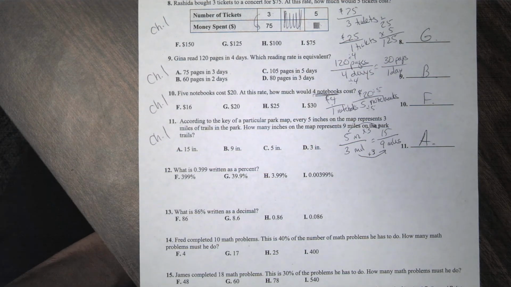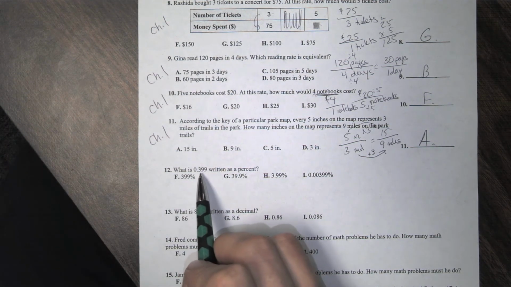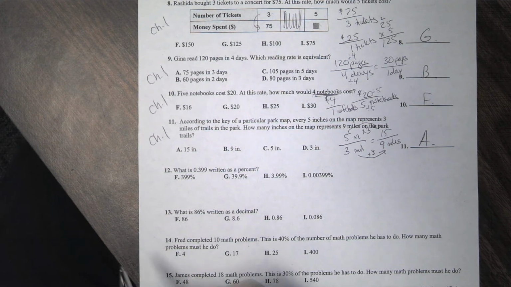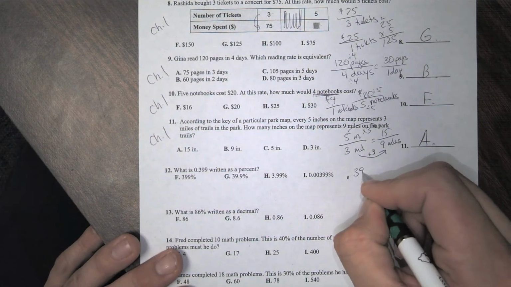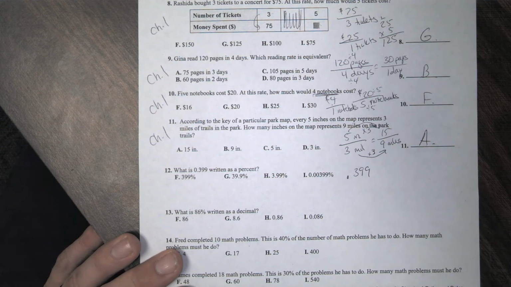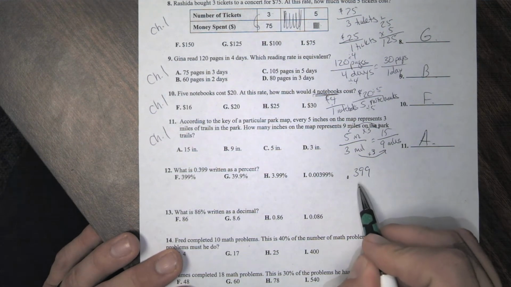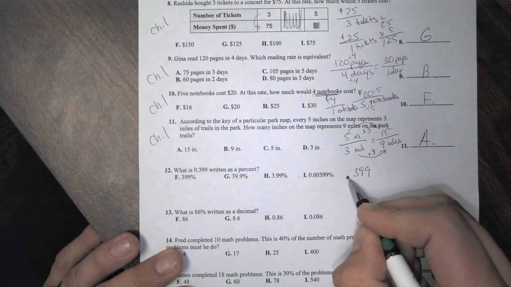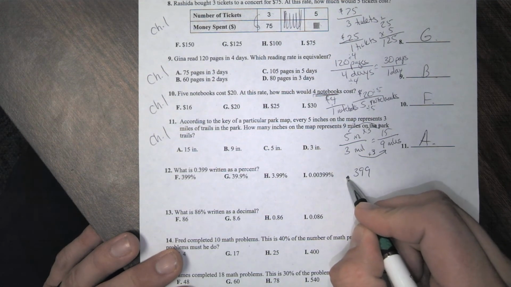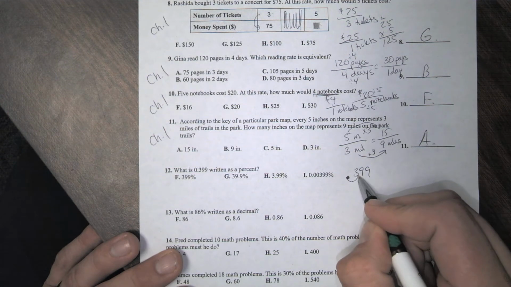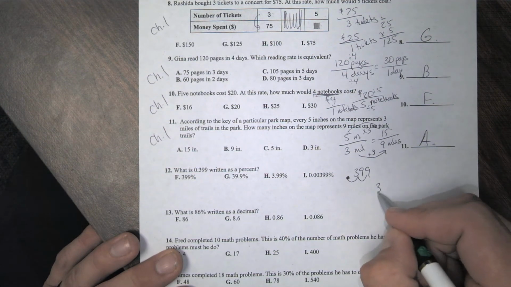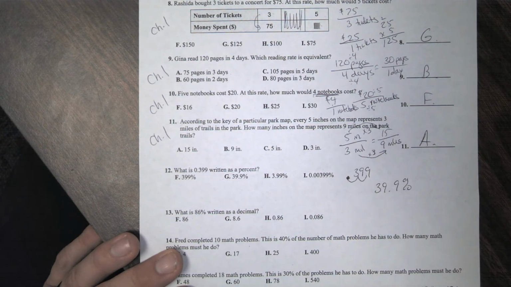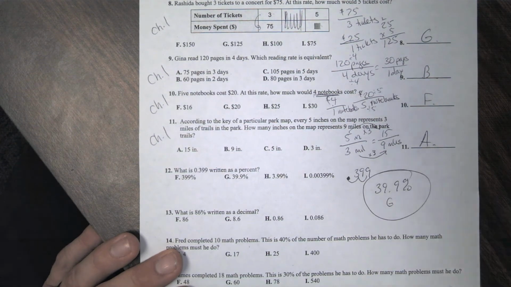So number 12, they want us to write this decimal as a percent. Now remember, to make it a percent, we're technically multiplying by 100. So since we're making it a percent, we take this decimal and move to the right 2 times, because there's 2 zeros in 100. 1, 2. So that would be 39.9%. Letter G.